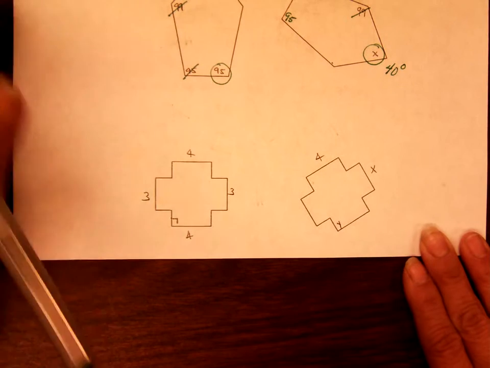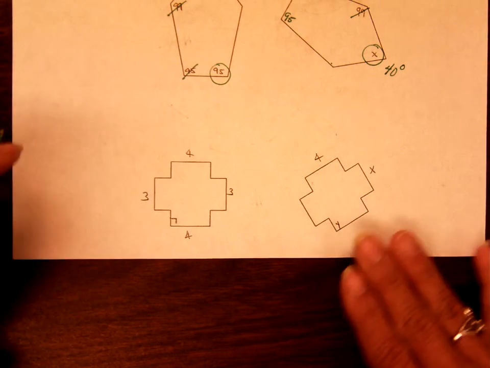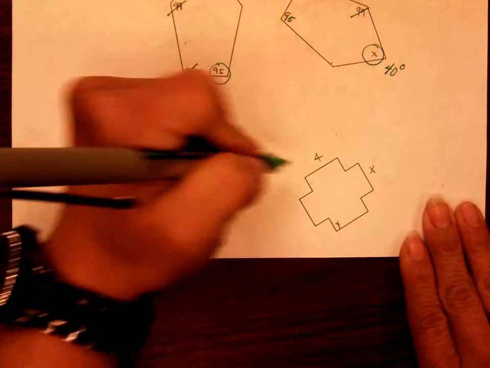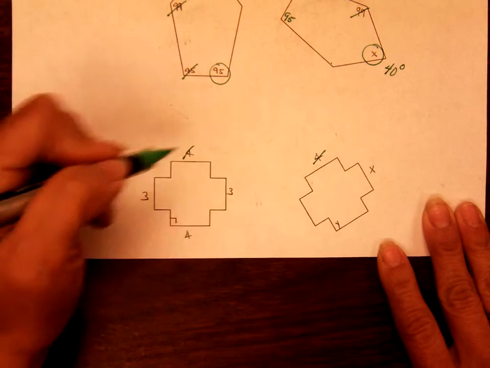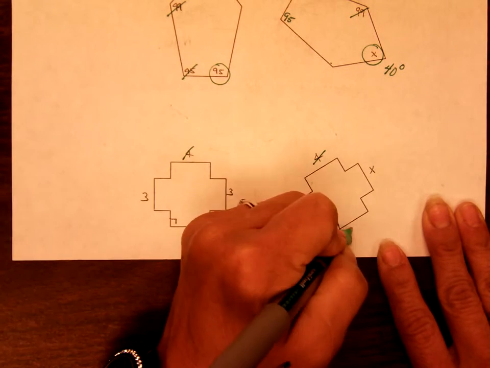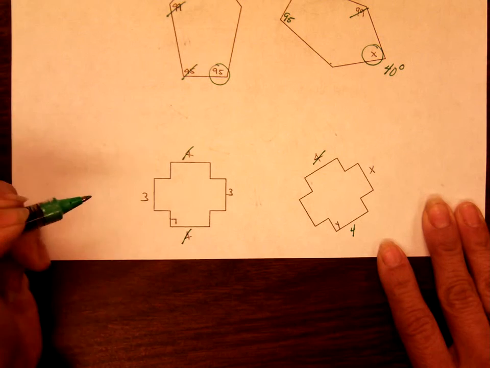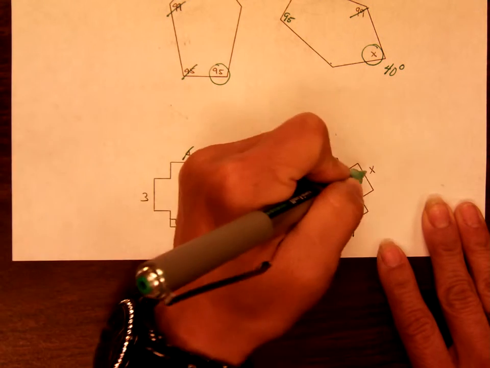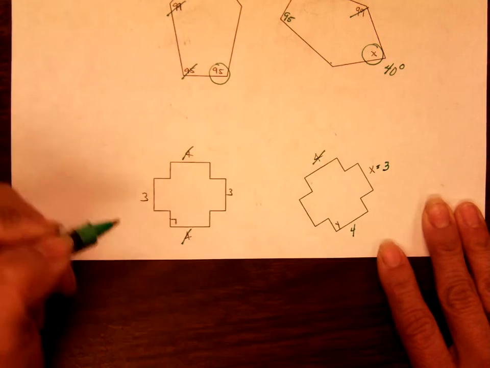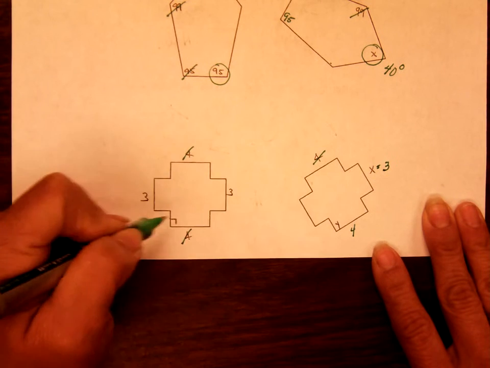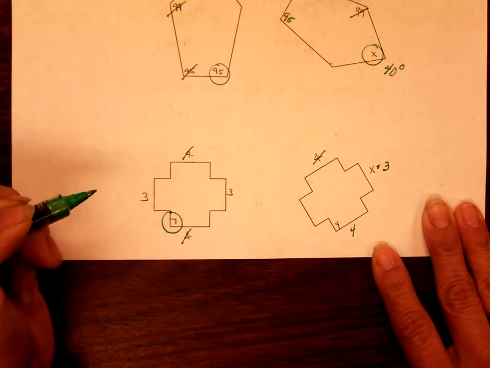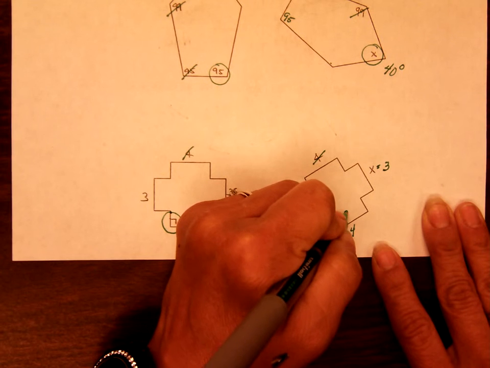Okay, last one. Okay, so here you have a 4 and a 4, and if you look here, this is a 4, so then that cancels each other out. These are 3's, so the x has to equal 3. And over here, where the y is, you'll see that there's an angle of 90 degrees, so y has to equal 90 degrees.